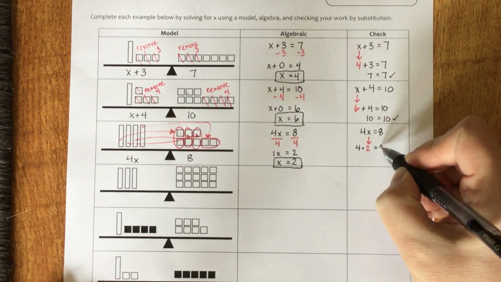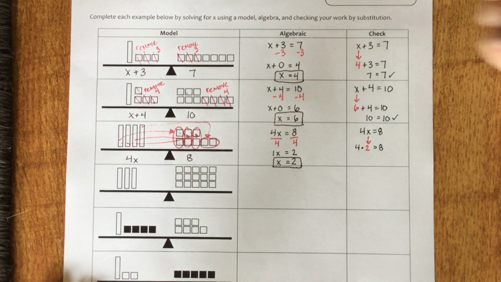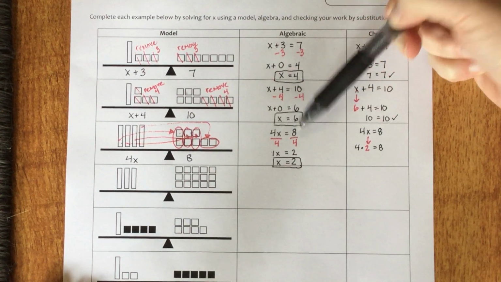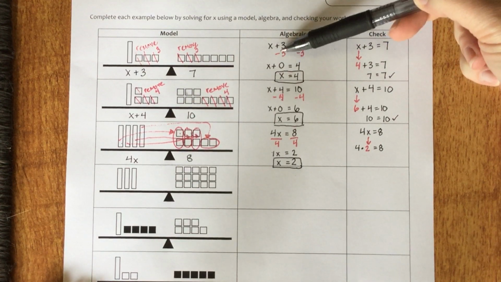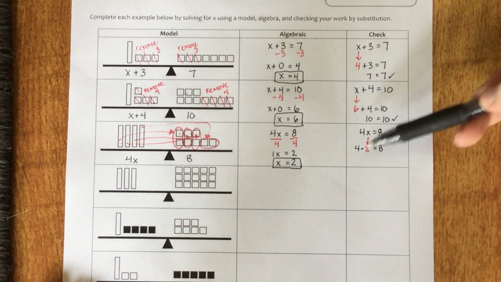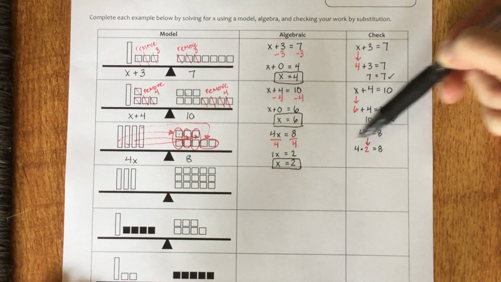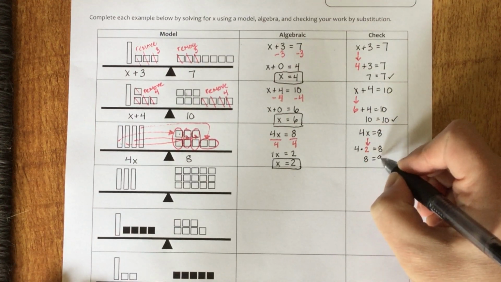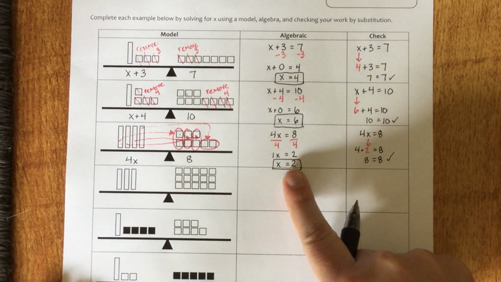As you can see, I like to use different colors to represent what I'm undoing. I like to see my inverse work in a different color, just so it pops out to me. And so I see, oh, I did some inverses on the left. I'd better also do some inverses on the right. I also like to show my substitution using a different color, just so it pops out and I can more easily see a 2 because I got a 2. 4 times 2 is equal to 8 on the left, which equals 8 on the right. That is a true statement, so I know that my solution is correct.